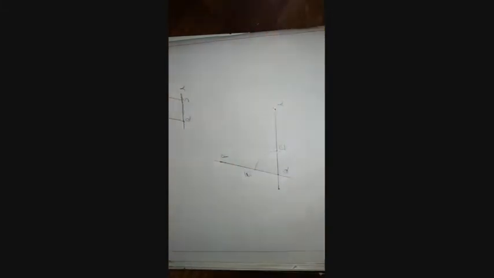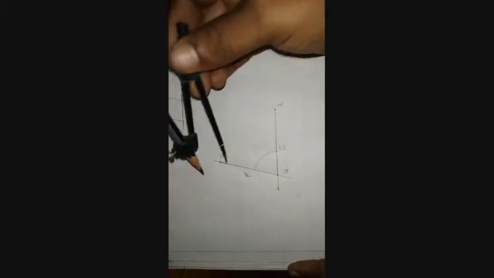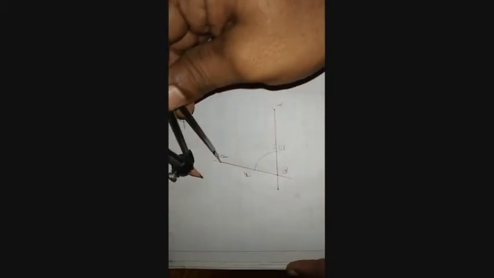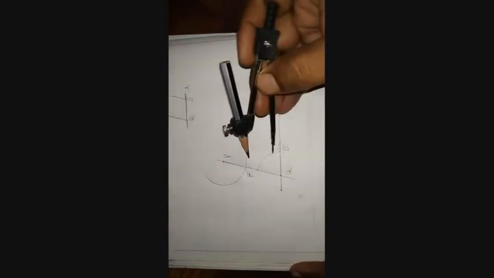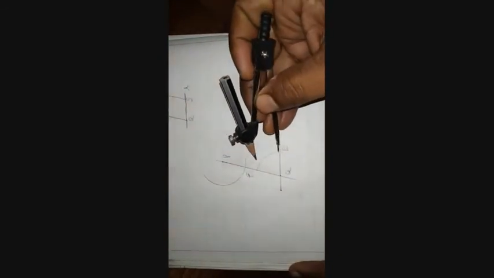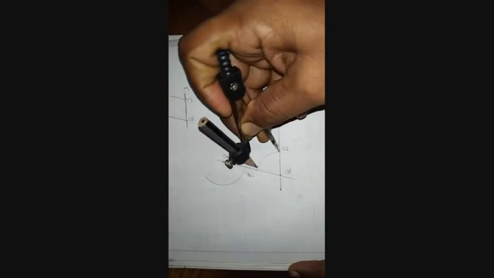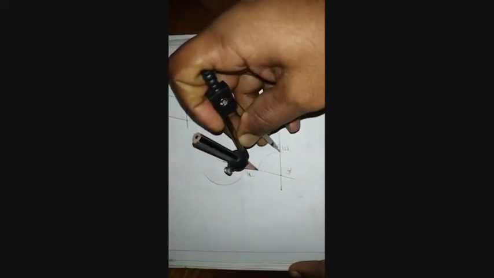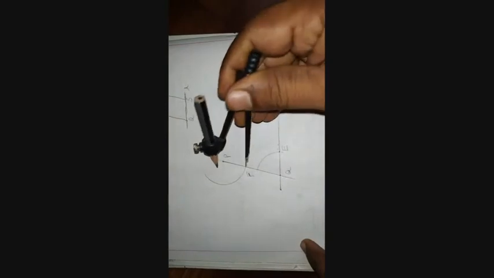Next, you don't change the measurement, students. Keep the needle at point P, draw one more arc like this, and now take the measurement of E and F. Now keep the needle at this point, draw one more arc like this.